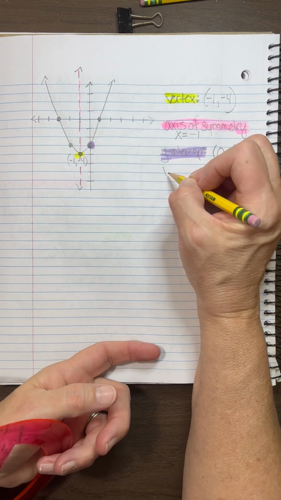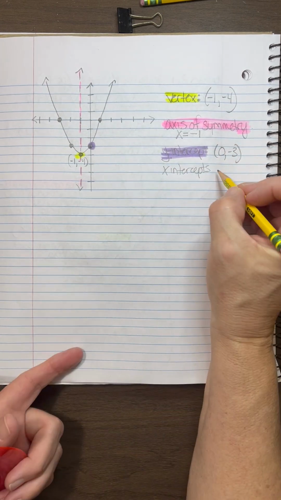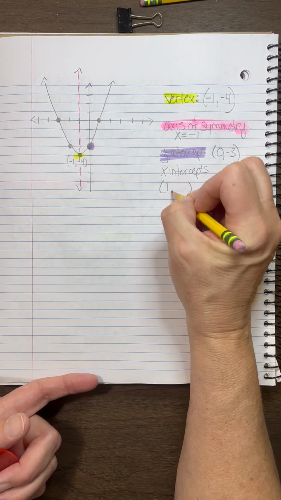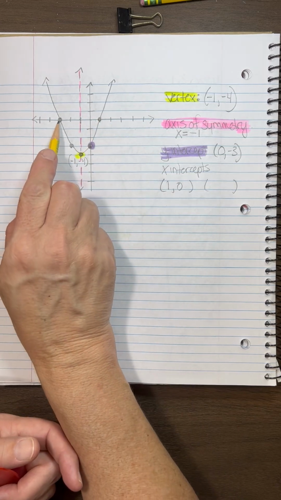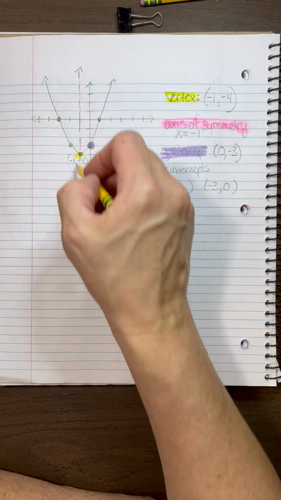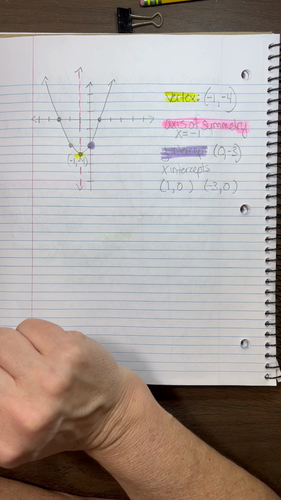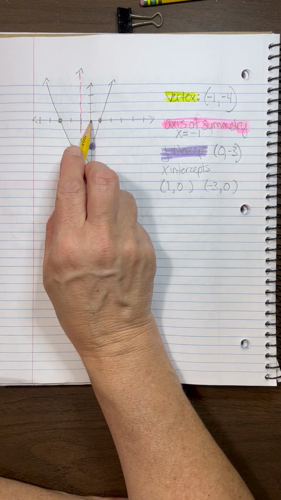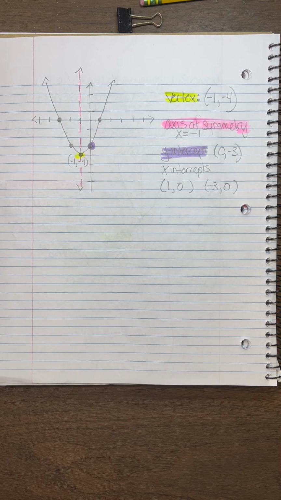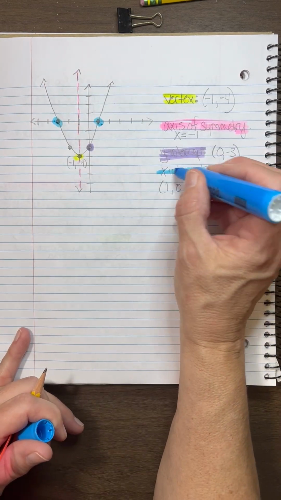And what would our x-intercepts be? Do we have 2 of them? Yeah. Okay, so we have 1, 0 right here. And then we also have negative 3, 0. Now, be careful, okay? We see the axis of symmetry, and some people also make the mistake of thinking that's the y-axis. It's not, so just be really careful when you're counting negative 1, negative 2, negative 3. So that second x-intercept is negative 3. So there's our two x-intercepts.